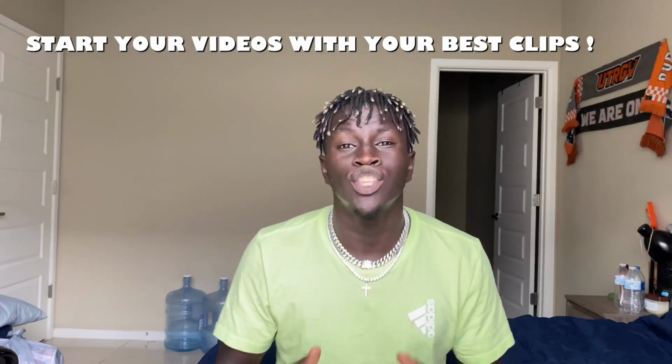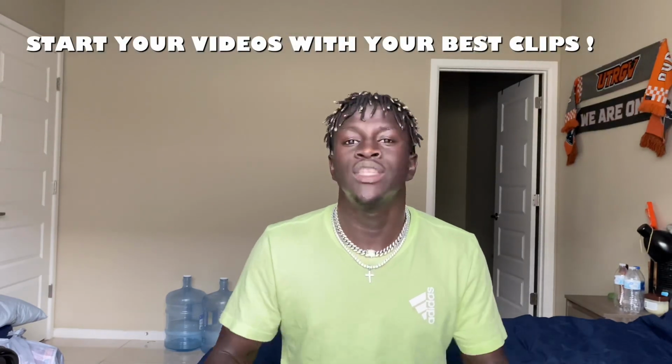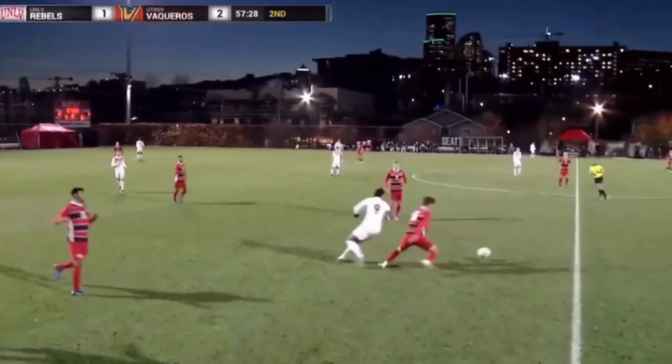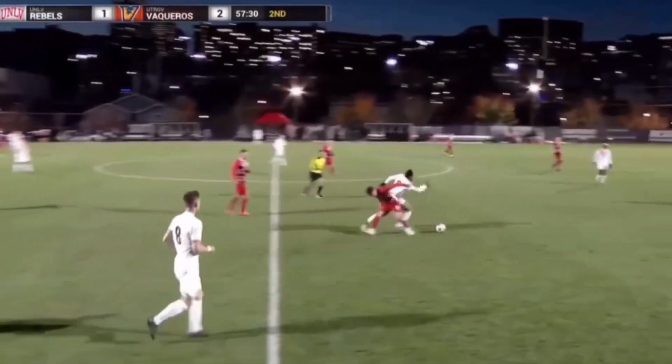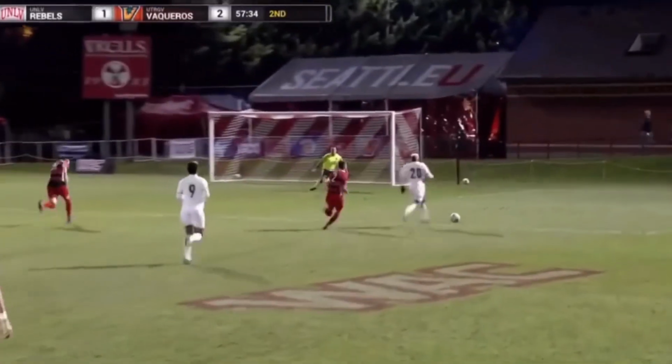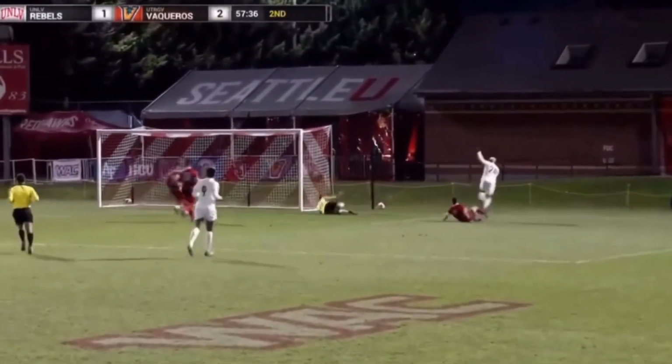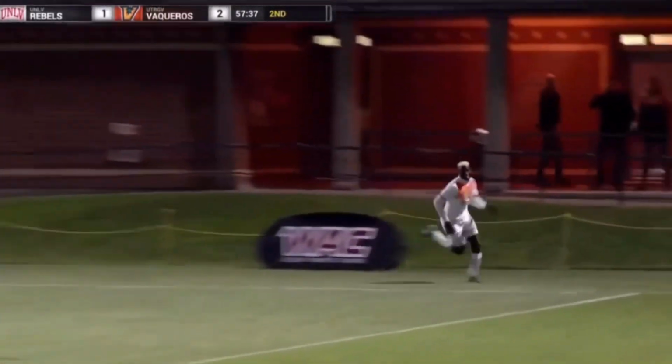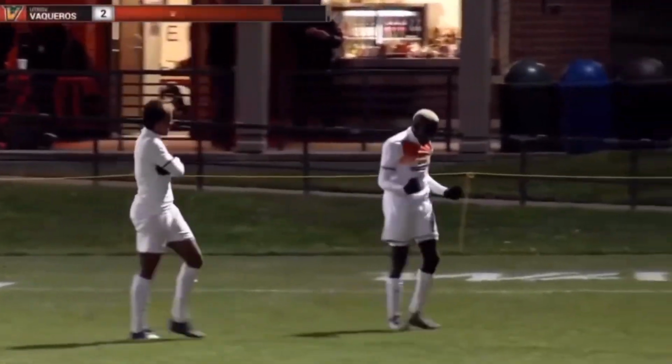So you want to make sure you're starting your video with your best clips. That's the most important thing, because the second they start the video, they want to see something that grabs their attention right away. So if you're a forward, it's got to be some crazy goals right off the bat, 3, 4, 5, 6 goals, however many you have, smashing them top corner, bottom corner. If you're a midfielder, show your sprays, how good can you switch the ball? It's got to be your best highlights, your best clips straight off the get-go. And that's what's going to grab their attention to watch the remainder of the video.